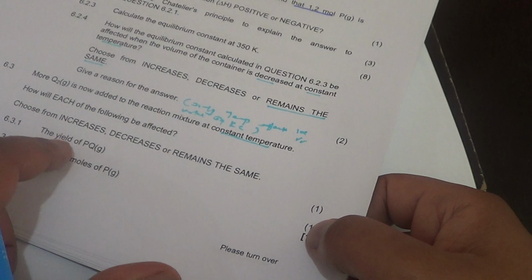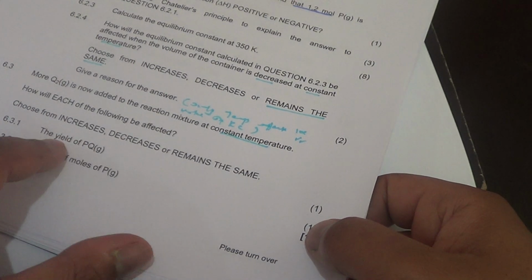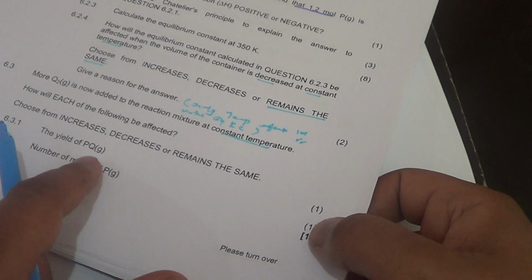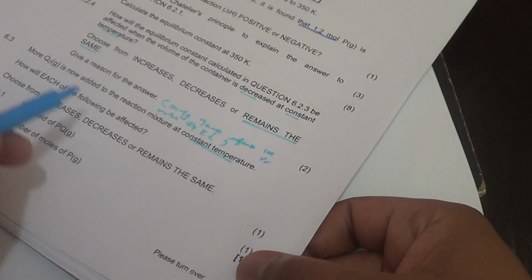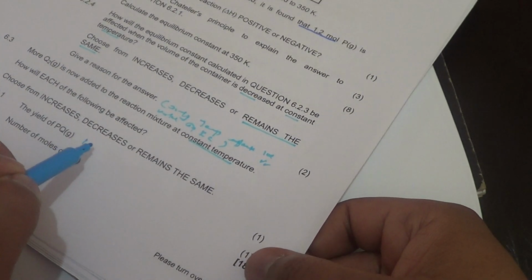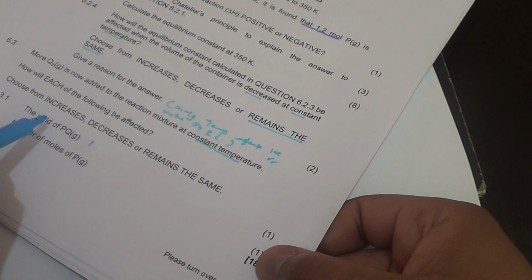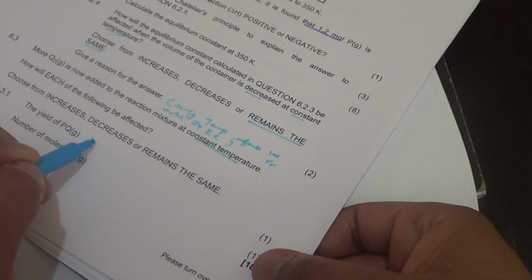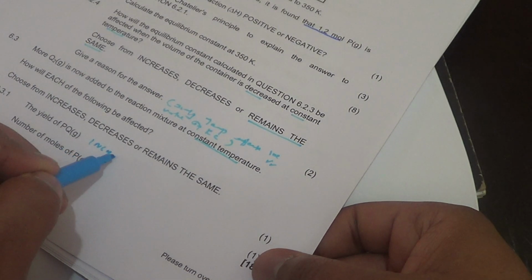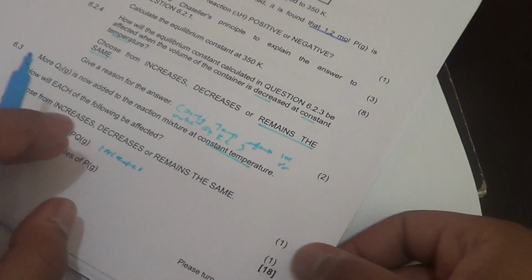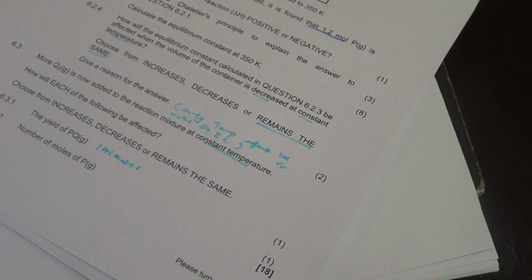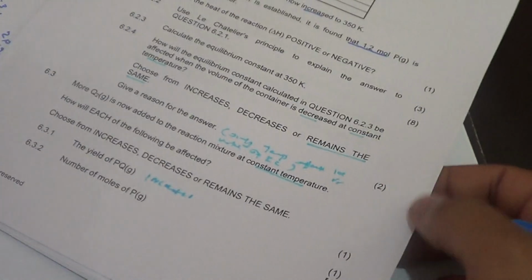Okay, so it will just shift the amounts, but the Kc will remain the same because they are all in proportion. So what will it do? It will increase the yield. Remember, the yield is the product of PQ. So it increases. Alright, that is Le Chatelier's principle right there.